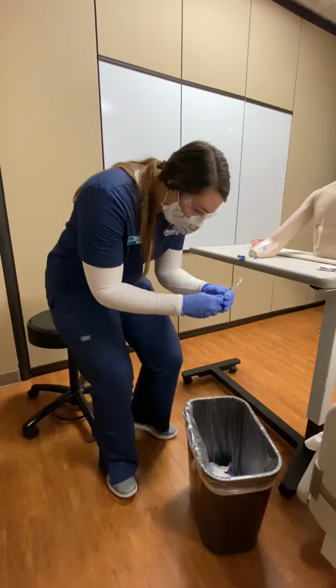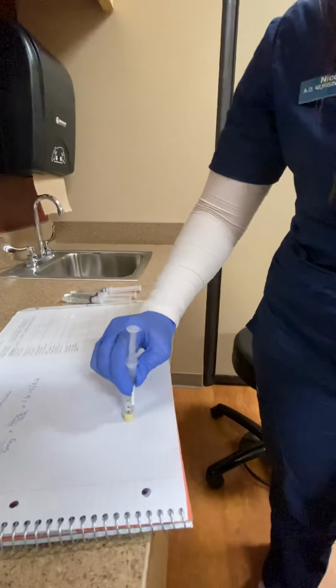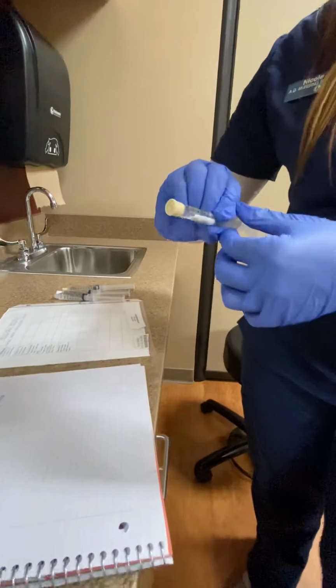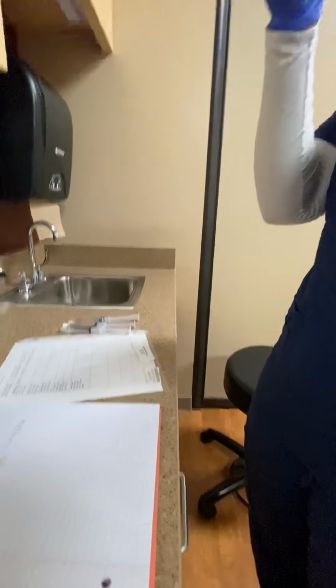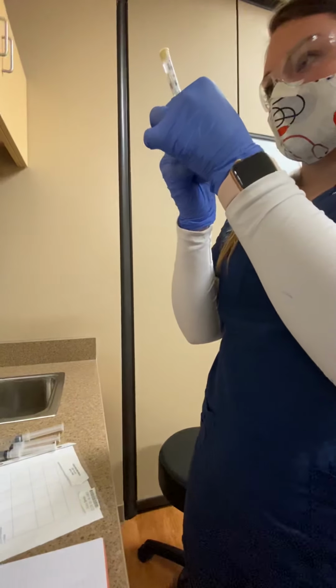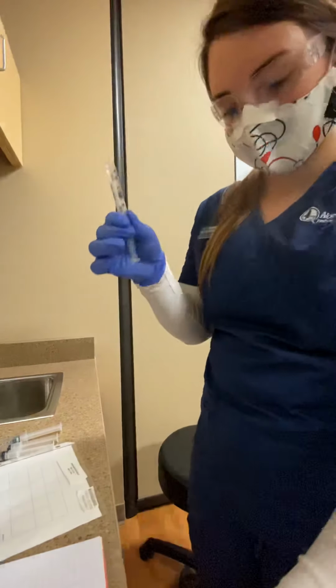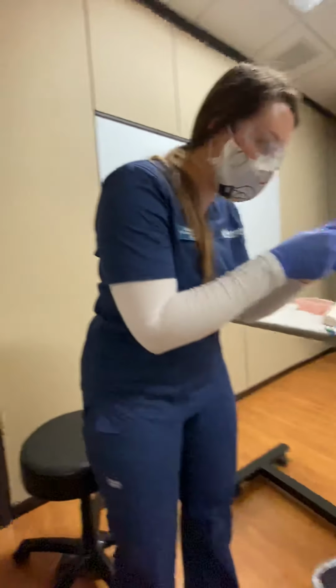Okay. There are some bubbles in there, but I can't get them out right now, but I would. Without contaminating, put the cap back on. I just need to get rid of just a little bit.